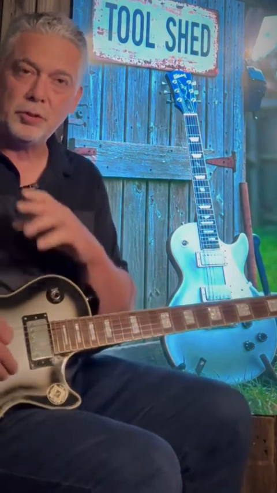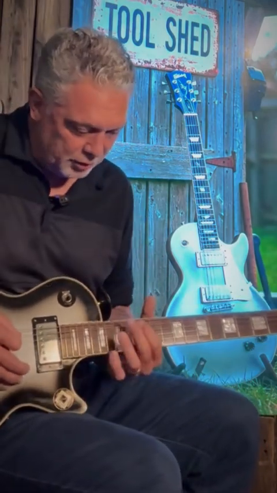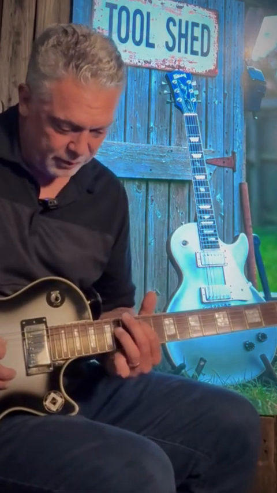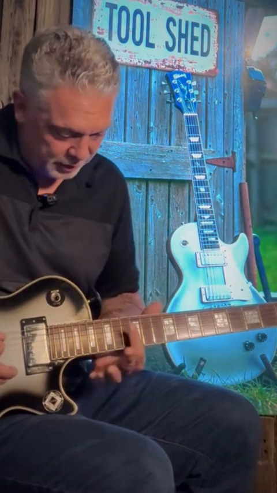So what he's doing there is he's using different degrees. We'll get into the rest of the degrees later. I'm going to start with the fifth. But what he's using here is actually, this is a fifth. This is a minor third. This is a perfect fourth.